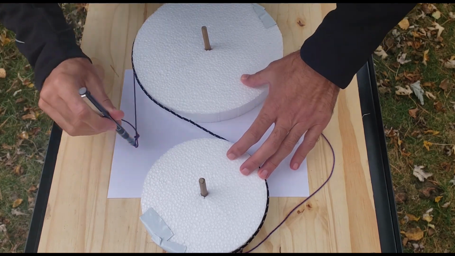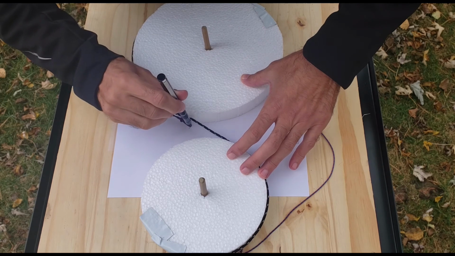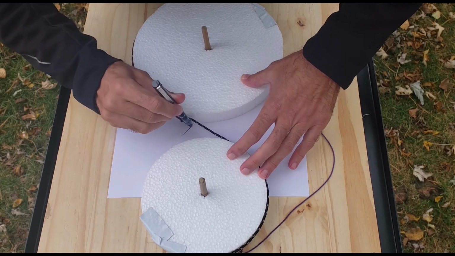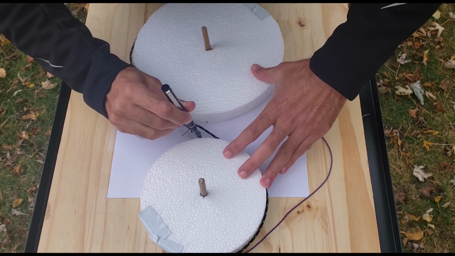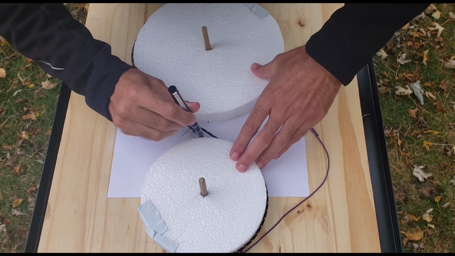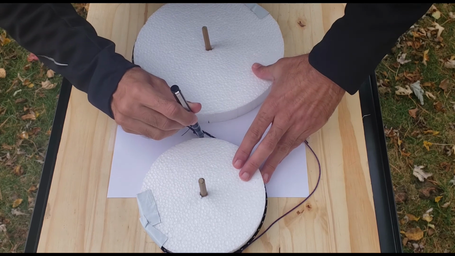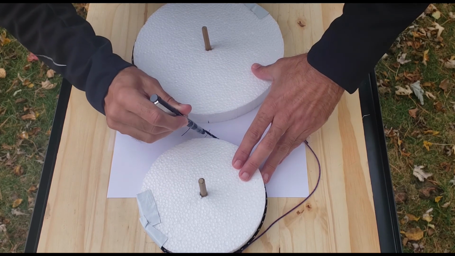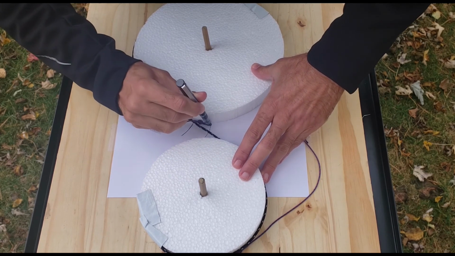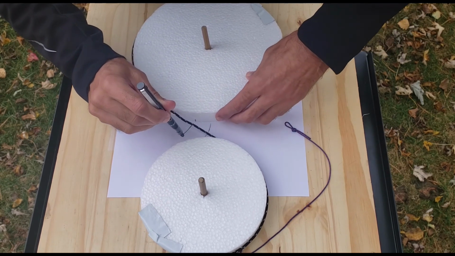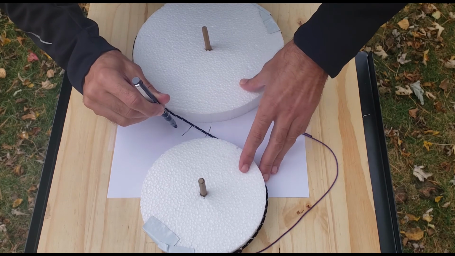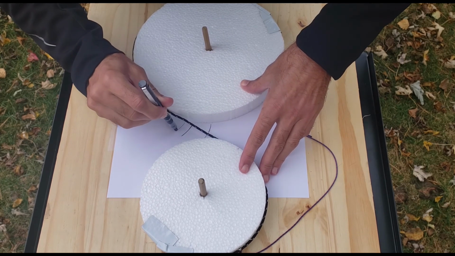Just getting my pen set a little bit there, and I'm tracing out the shape of a gear tooth. And now I'm moving the gear, and I'm tightening the string back up. And so it's as if the tooth has moved to a different position. So we're looking at what the gear tooth would look like, what its curve would look like as we rotate the gear in different places.